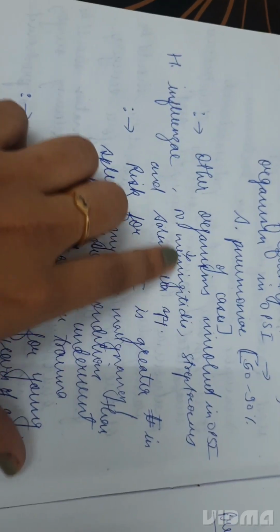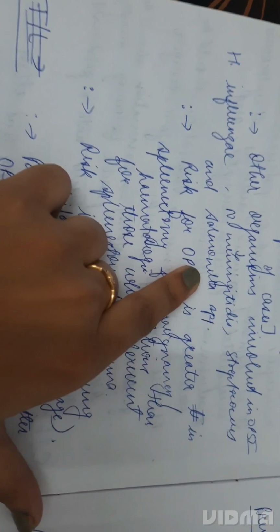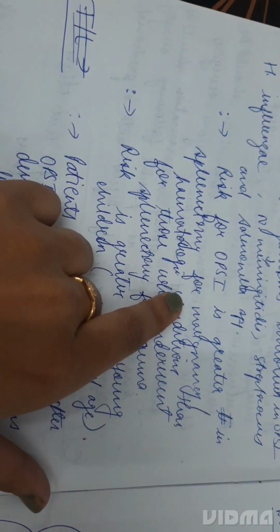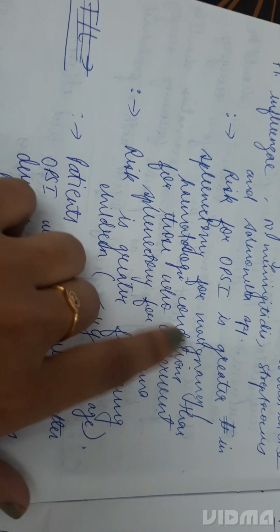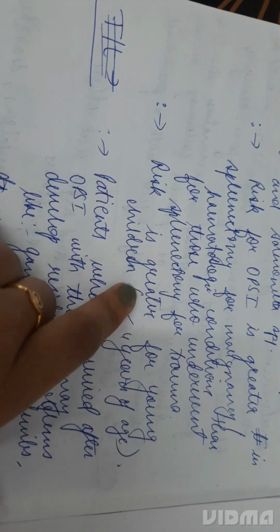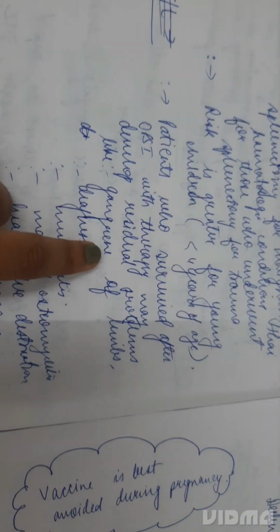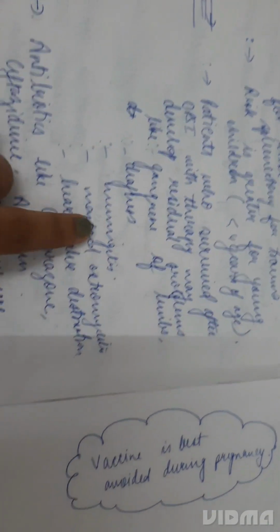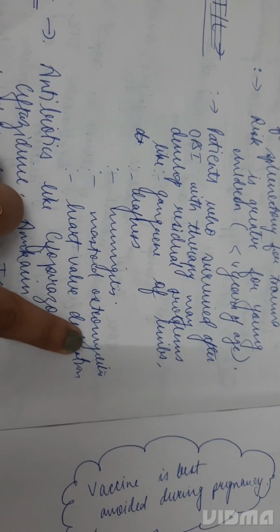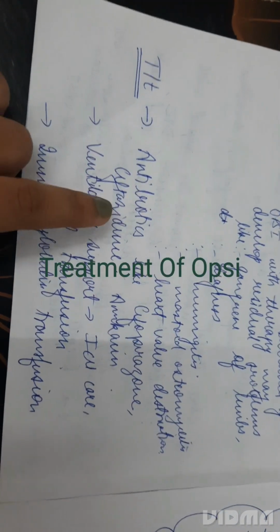Most frequently involved organism in OPSI is Streptococcus pneumoniae, in 50 to 90% of cases. Other organisms involved are Haemophilus influenzae, Neisseria meningitidis, Streptococcus, and Salmonella species. रिस्क फॉर OPSI greater होता है in splenectomy for malignancy, hematological conditions than for those who underwent splenectomy for trauma. Risk greater होता है for young children less than 4 years of age. Patients who survive OPSI with therapy may develop residual problems like gangrene of limbs, stiffness, meningitis, mastoid osteomyelitis, heart valve destruction.